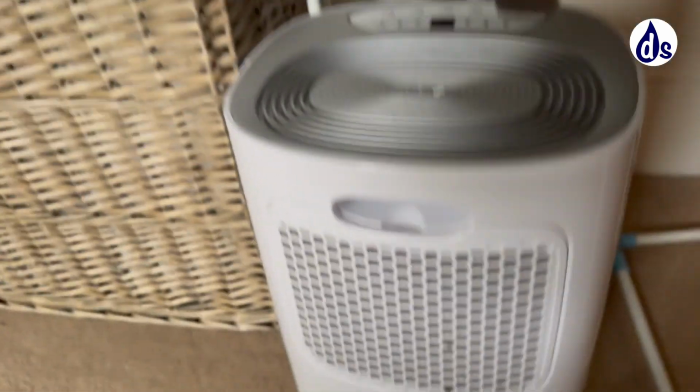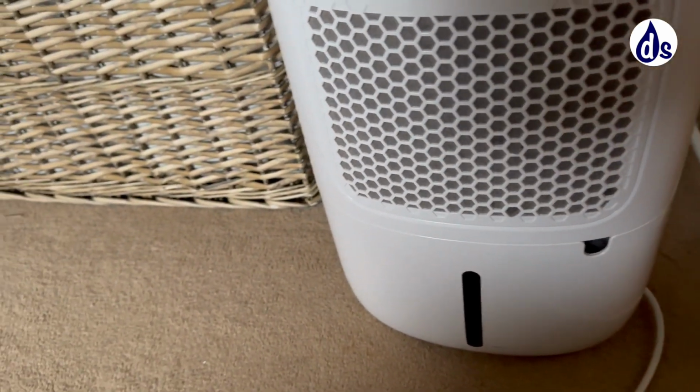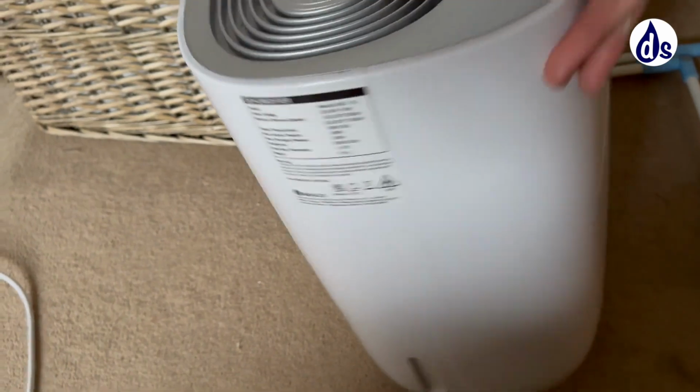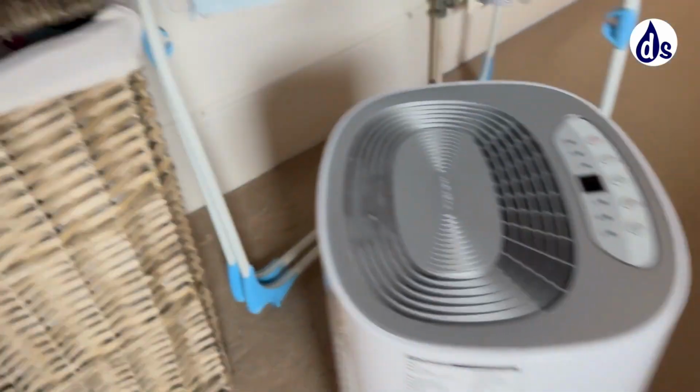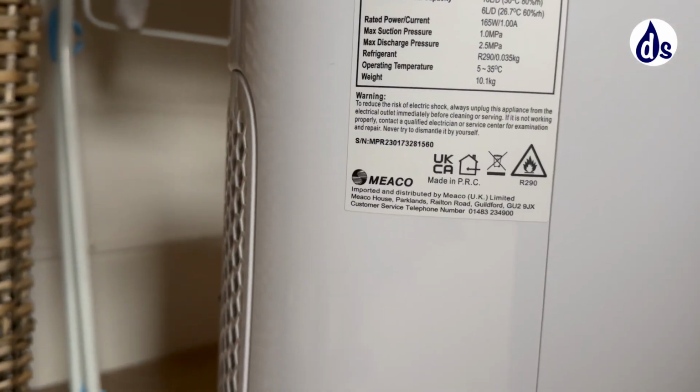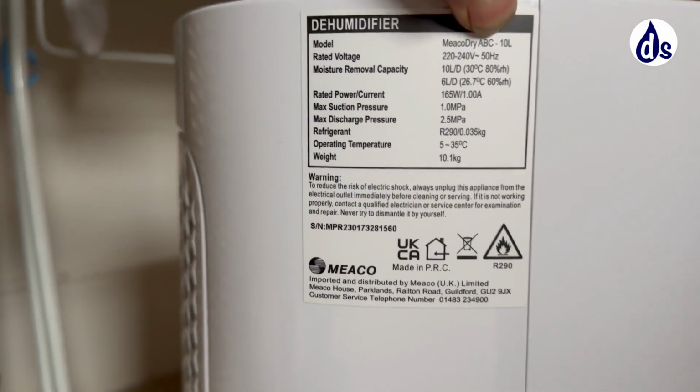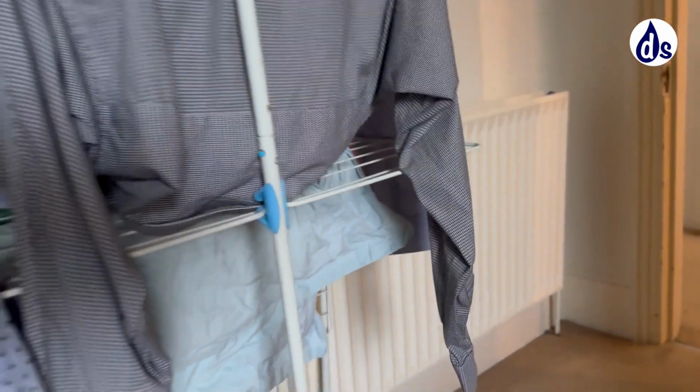It's dry. So I think we should be drying clothes with a higher, faster dehumidifier. That's Meaco. It looks like a 12-litre version. No, 10 litre. It's 10 litres. You should have 20 litre for drying clothes, especially if you're near a radiator, because that just speeds up the evaporation. So you need to overcome the speed of evaporation. But that's all good there.